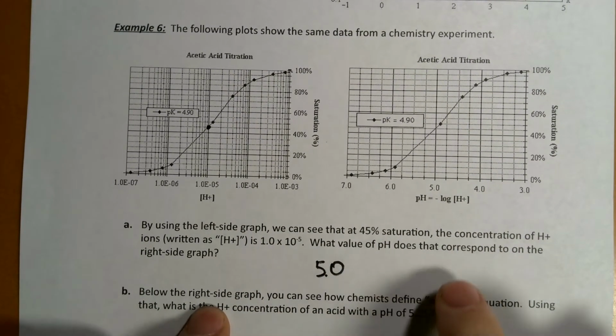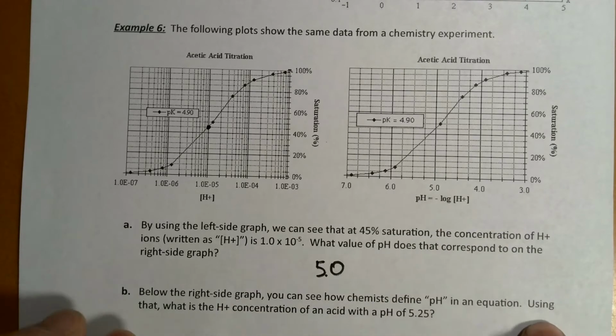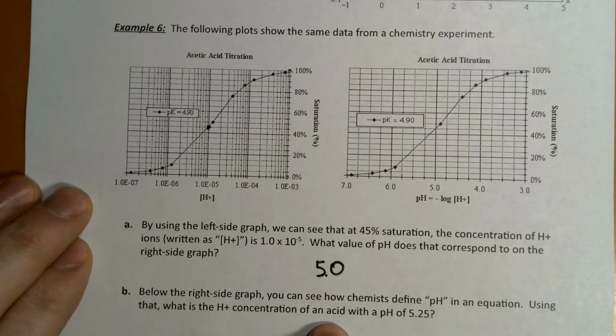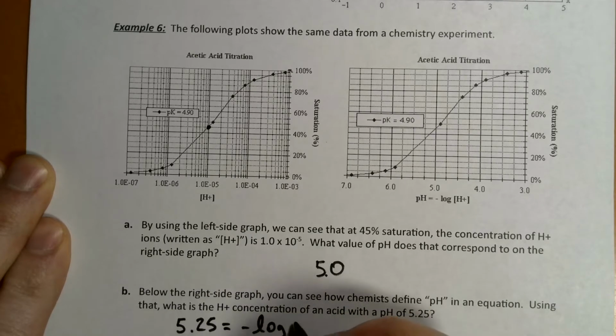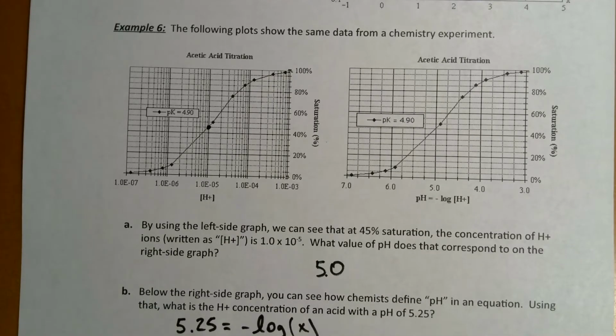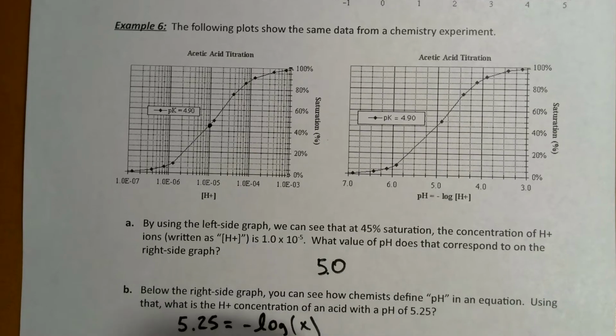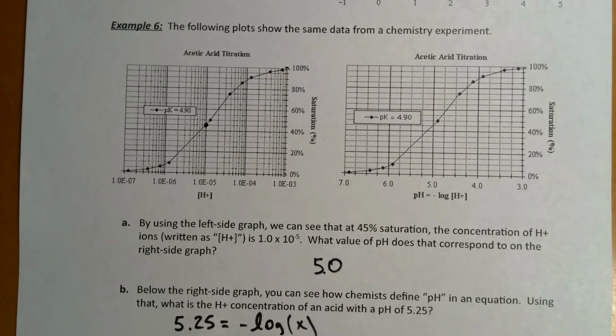So then below the right side graph, you see how chemists define pH as an equation. Using that, what is the hydrogen concentration of an acid with a pH of 5.25? Well, here we're going to say 5.25 equals negative log of the number of hydrogen positive ions, which I might just call X, and then we're going to solve for that. So let's divide both sides by -1. So we get this. Then I know, using what I know about logarithms, the base here is 10. So we're going to say 10 to the negative 5.25 power equals X.